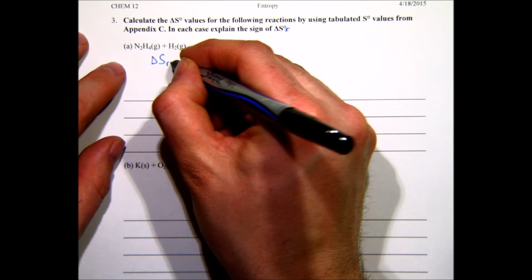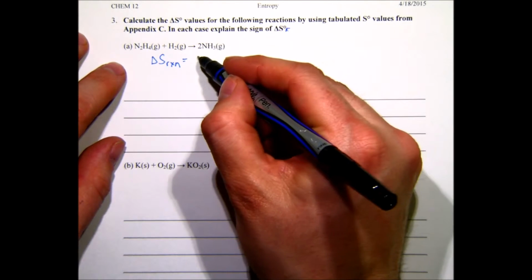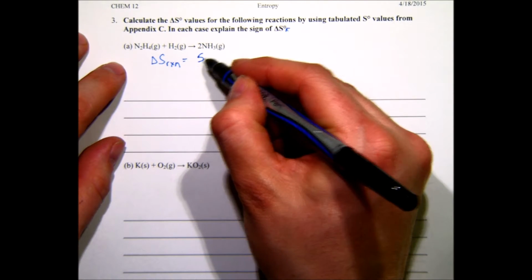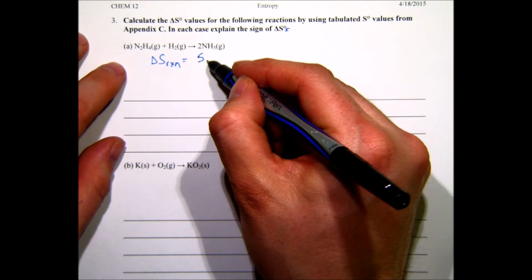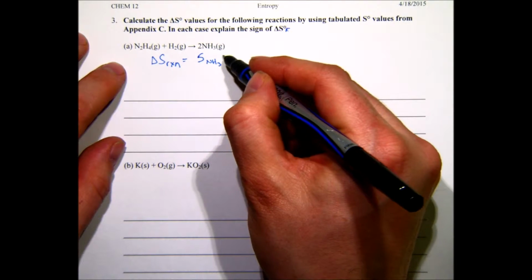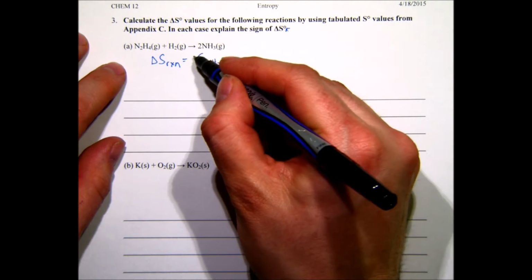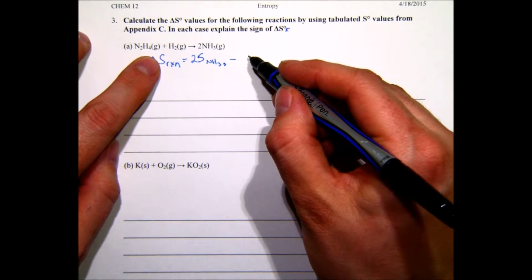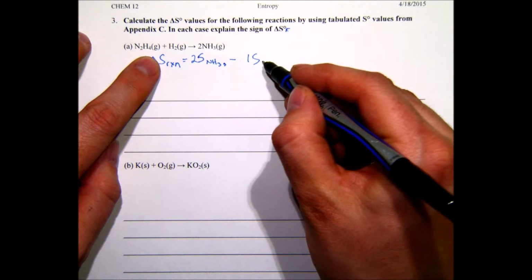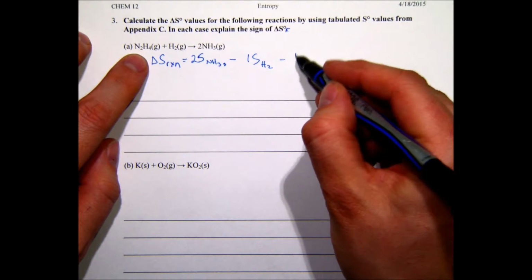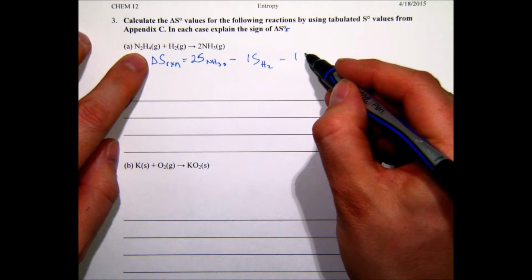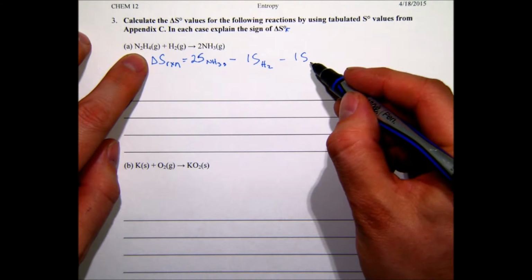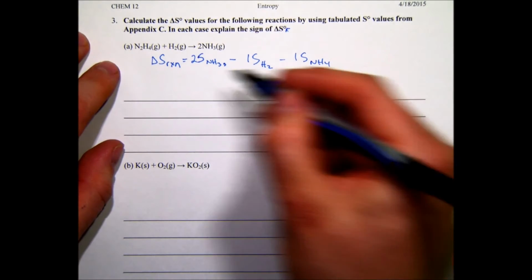The change in entropy for the reaction is equal to the entropy of ammonia gas times 2 moles, products, take away reactants. So 1 mole of H2, take away 1 mole of N2H4.